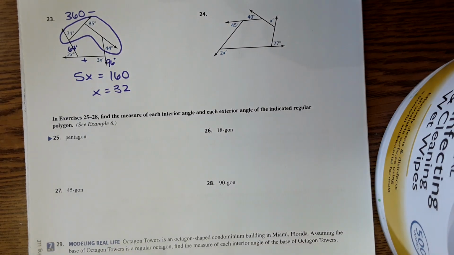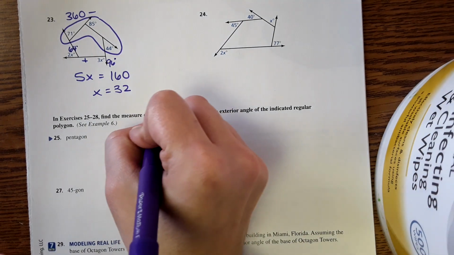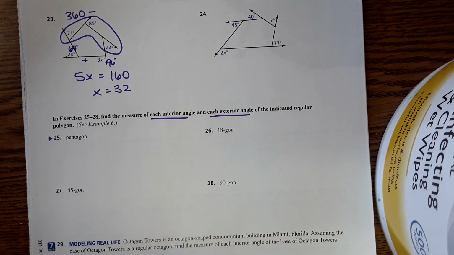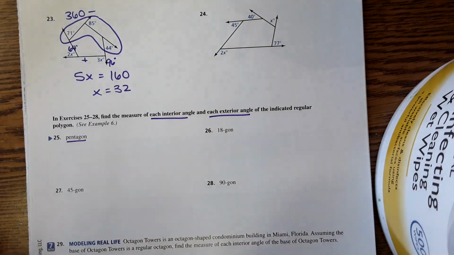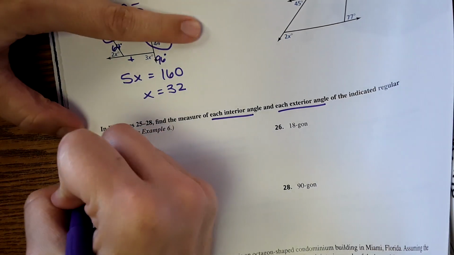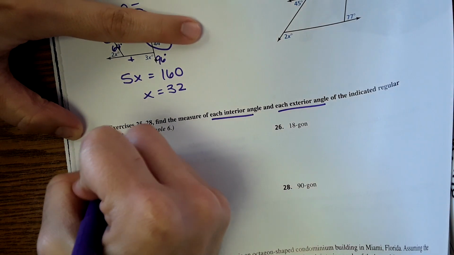Okay, 25. Find the measure of each interior angle and each exterior angle. These are definitely on the homework. Each interior angle and each exterior angle of the indicated regular polygon. Pentagon has 5 sides. To find the interior angles, remember we do n minus 2 times 180.